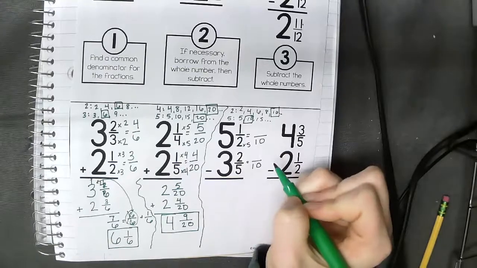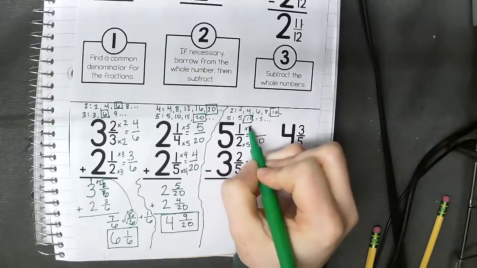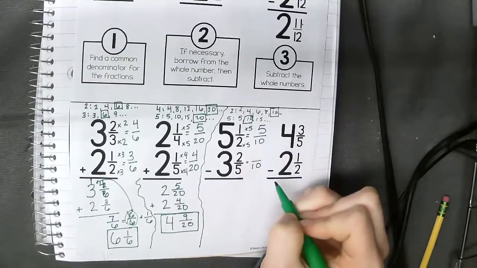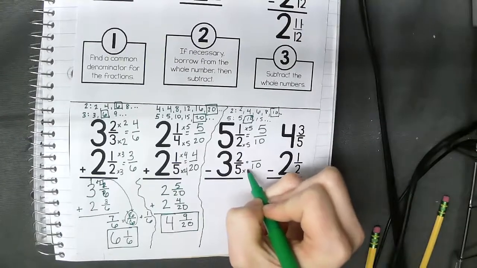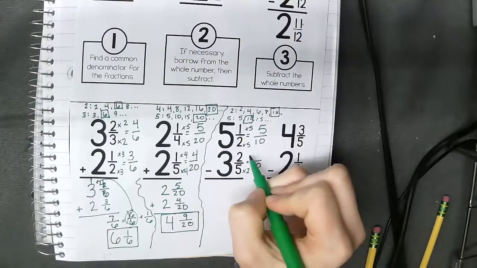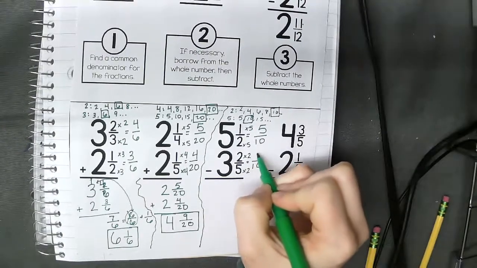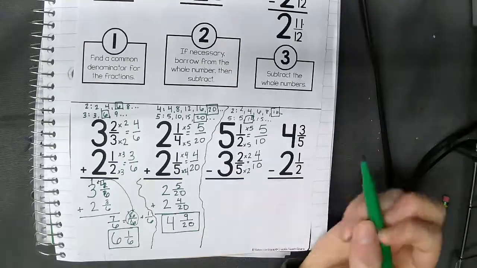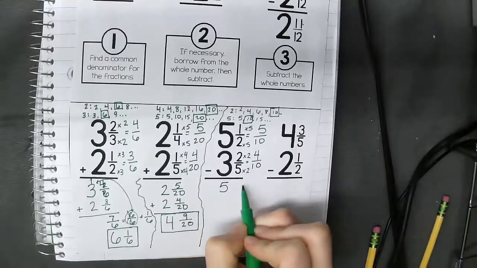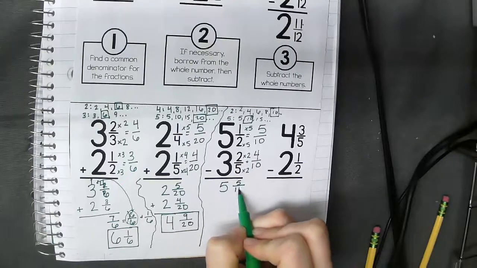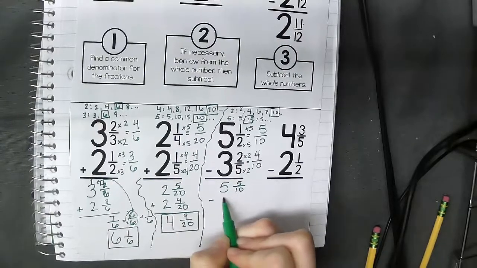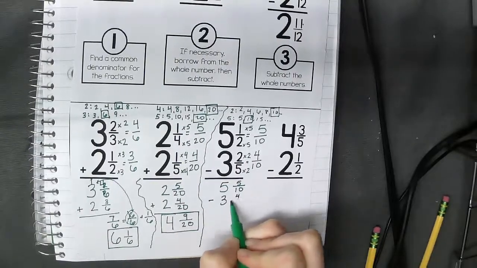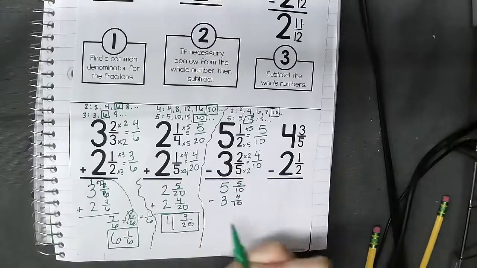2 times 5 equals 10, so 1 times 5 equals 5. 5 times 2 equals 10, so 2 times 2 equals 4. So now my new problem looks like 5 and 5/10 minus 3 and 4/10.